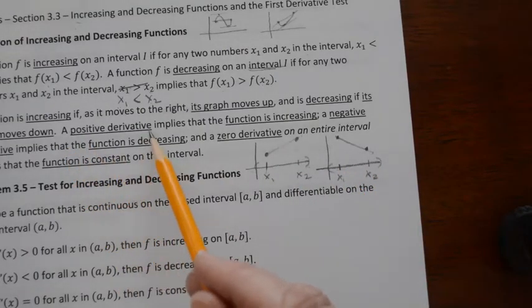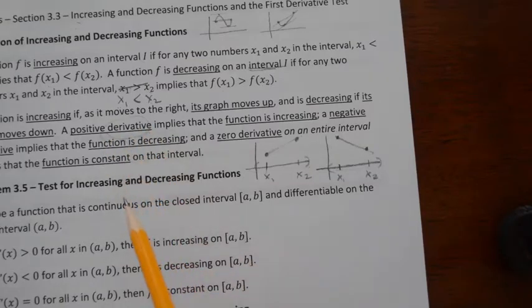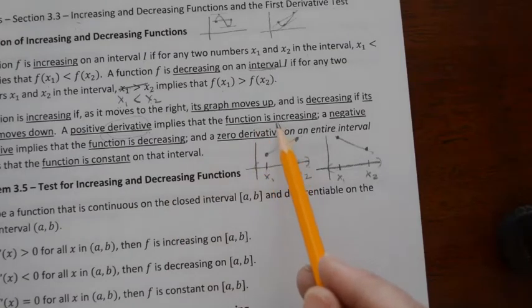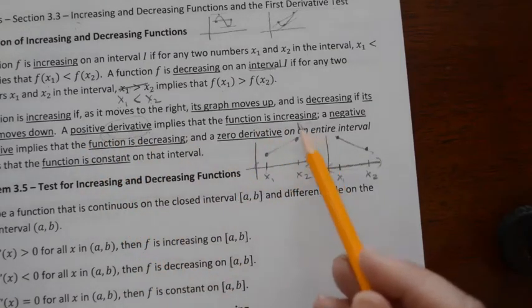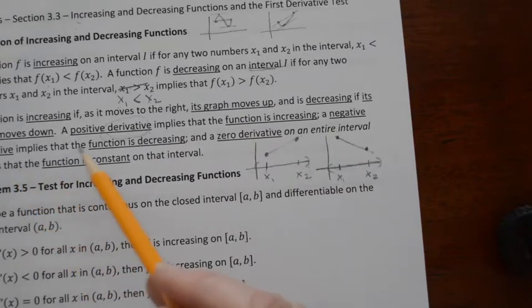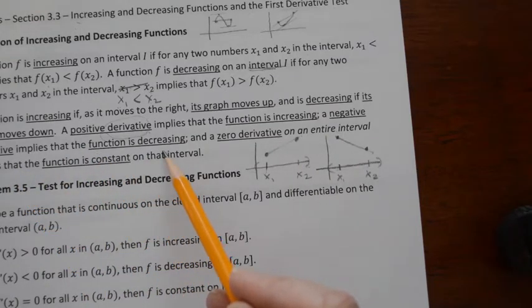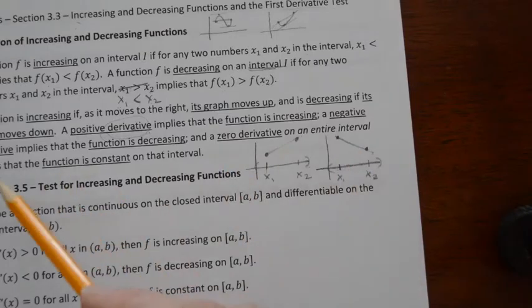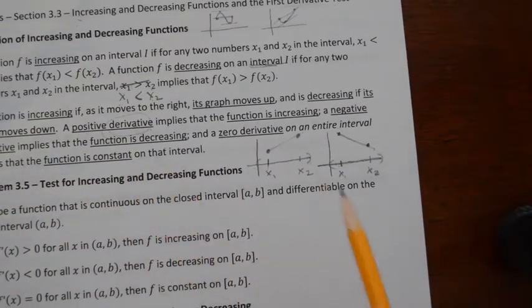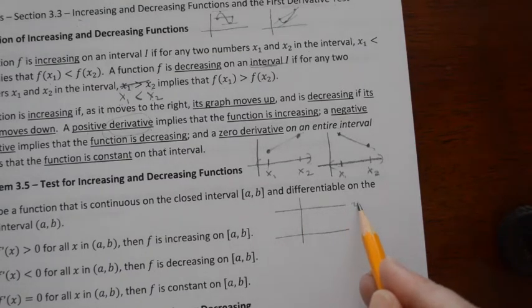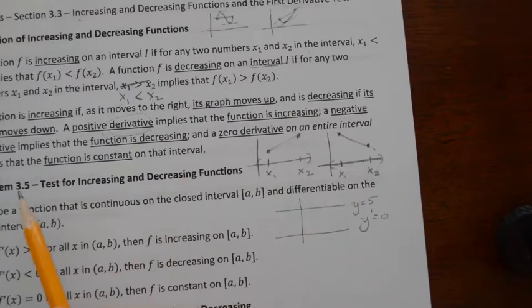Remember the derivative means slope, so a positive derivative, a positive slope, implies that the function is increasing. A negative derivative implies that the function is decreasing. A zero derivative on an entire interval implies that a function is constant. We've seen that before with constant functions. Let's say we've got y equals 5. We take the derivative of that, y prime would be 0. So if it's 0 on the entire interval, the function must be a constant on that interval.